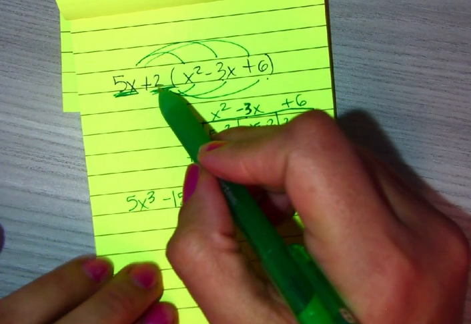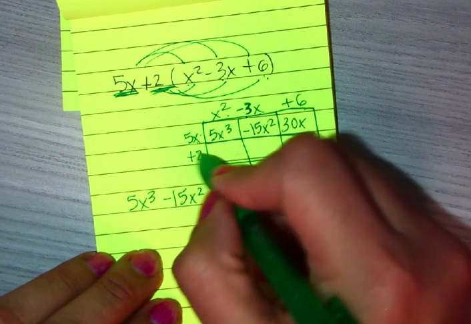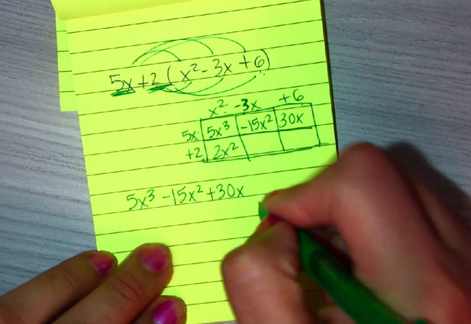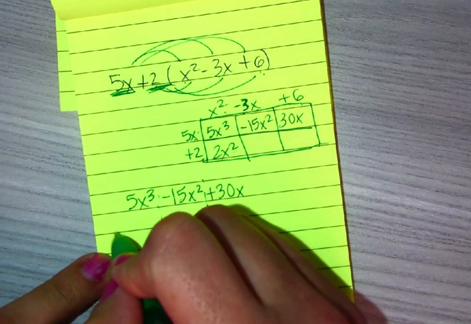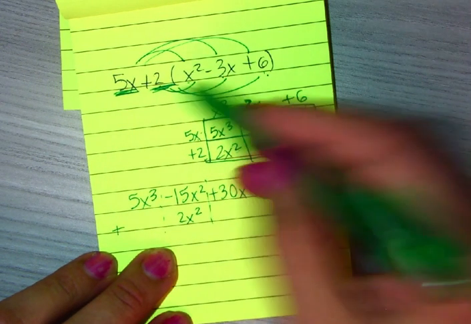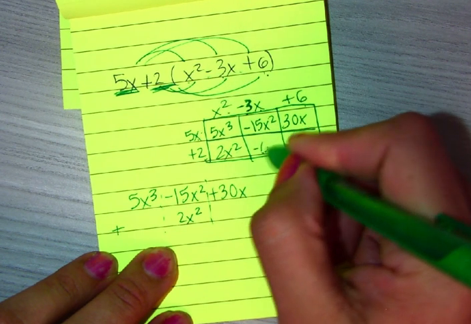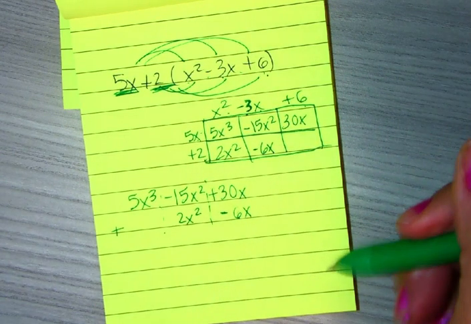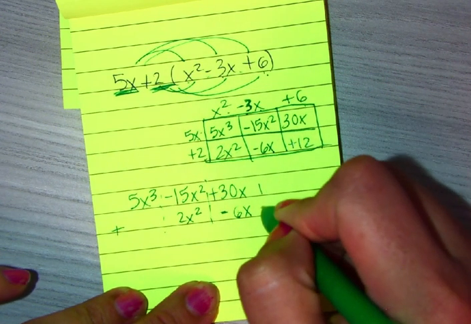And then you're going to have this 2 times each one of these. So 2 times each one of these fills in these boxes. 2 times x squared, that's 2x squared, which is what's happening here. So I'm going to just look at it as these are like terms that we're going to be combining. So 2x squared will go under this one. And then 2 times negative 3x, that's negative 6x. So negative 6x can go under this one. And then 2 times 6, which is 12. We're just going to put right here as plus 12.